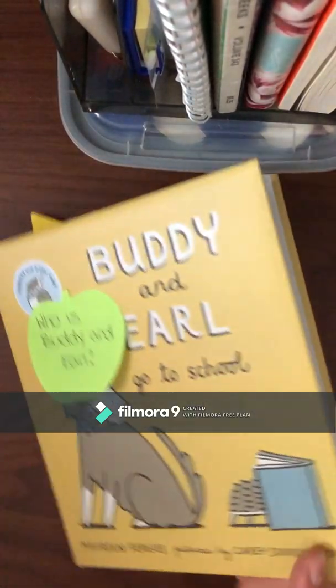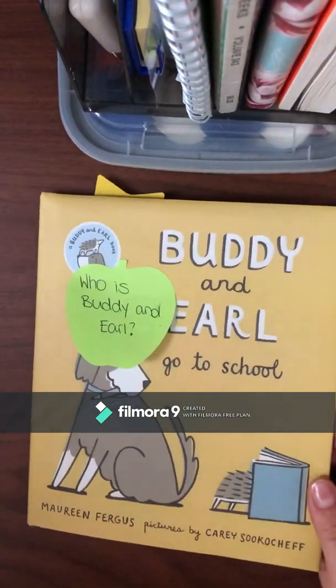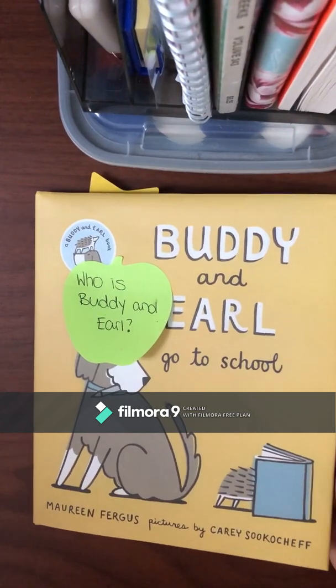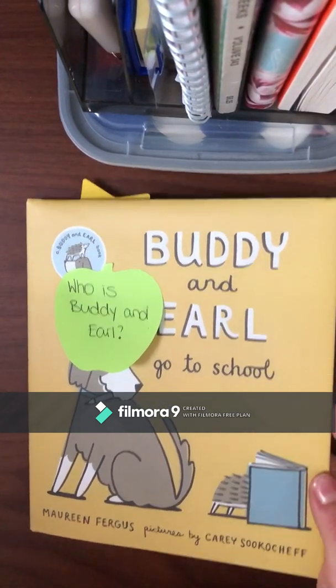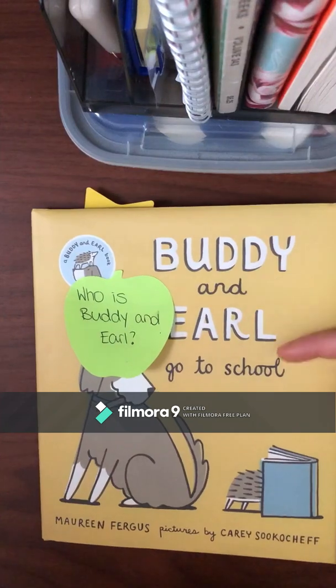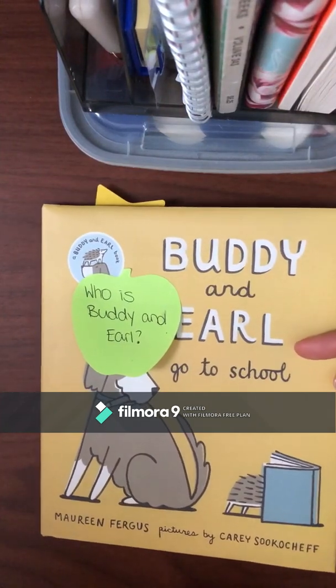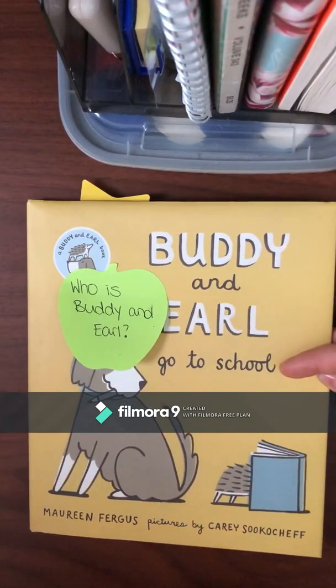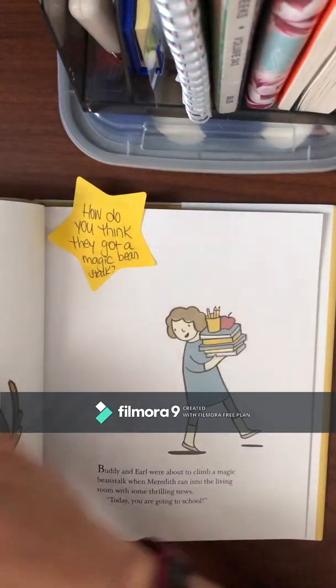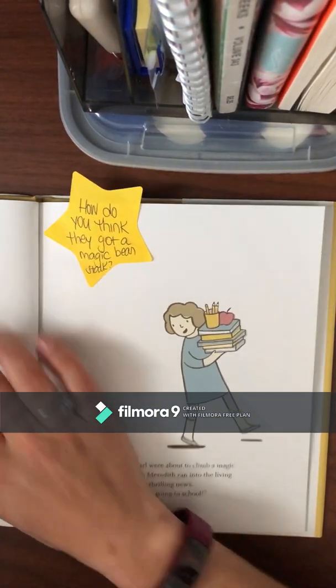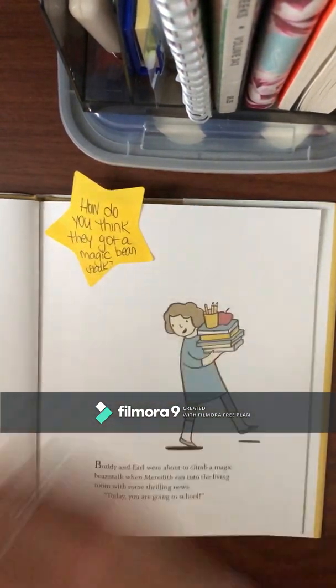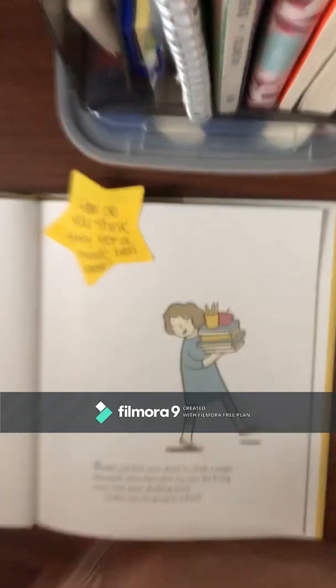If the story was called Meredith's Blue Dress, then that would probably be a more appropriate question to ask. But in this case, we know that the story is not about Meredith and her blue dress. This story is about Buddy and Earl going to school. Remember, we want our questions to encourage our thinking and to better understand the story.